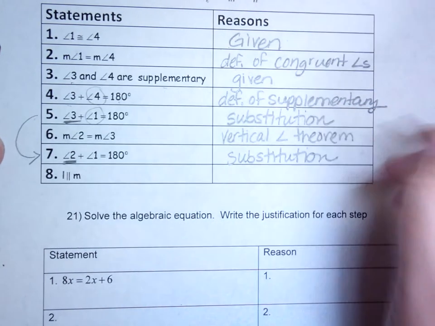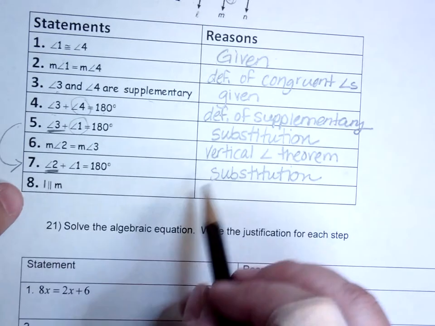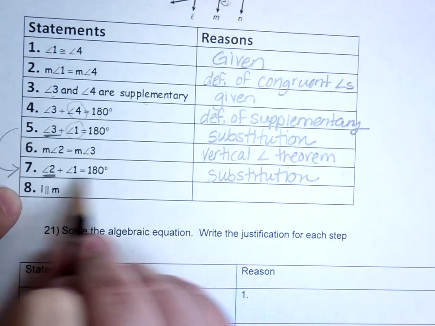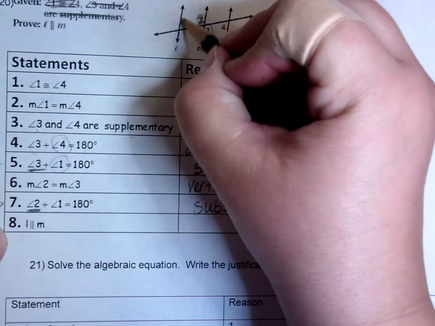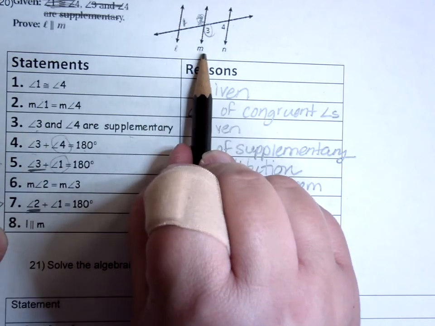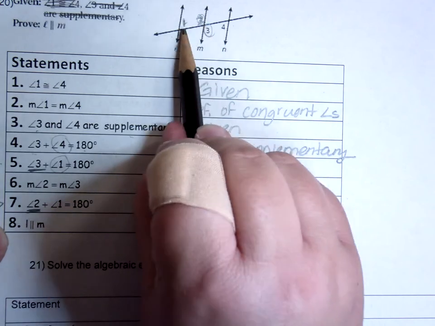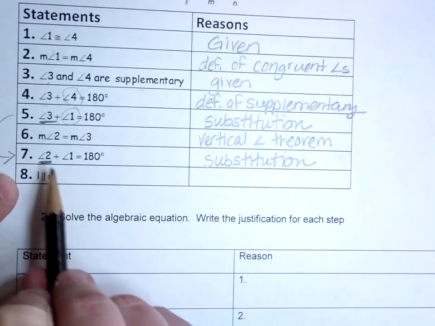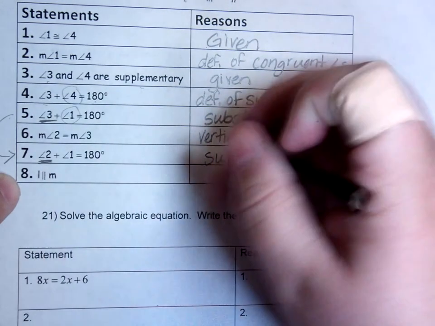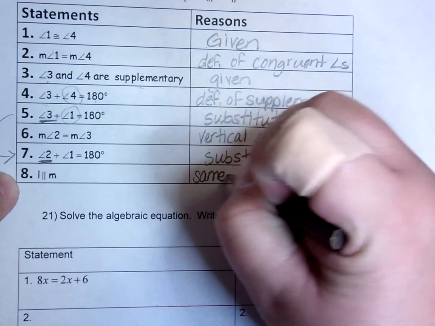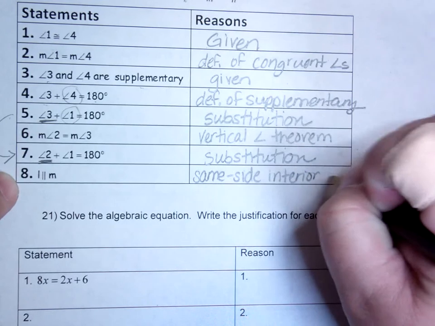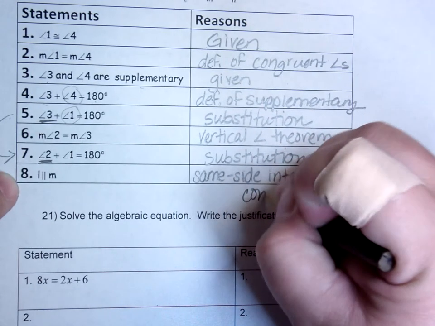Now, the last thing is, why does that make the lines parallel? Well, let's look at what kind of angle pair 2 and 1 are, because those are the ones we're talking about. 2 and 1 are same side interior angles for lines L and M. If same side interior angles are supplementary, the lines are parallel. Well, here's saying that they're supplementary, so here's saying they're parallel. That's the same side interior angle converse.